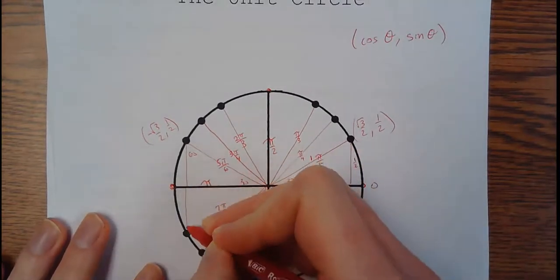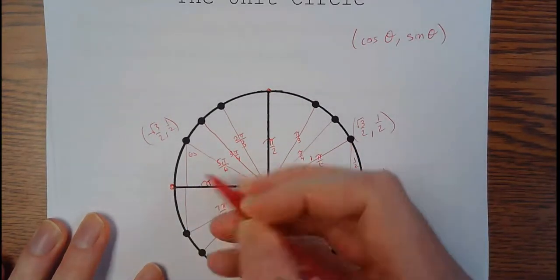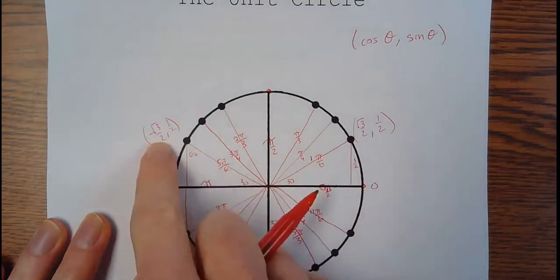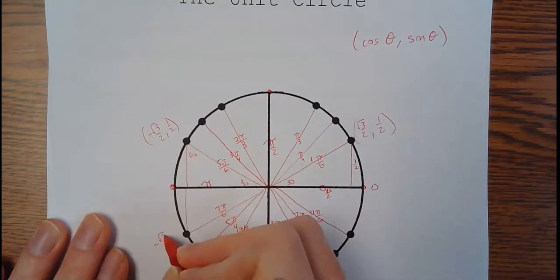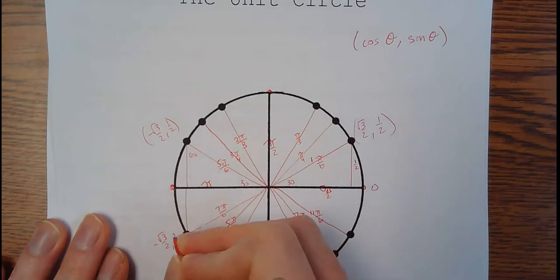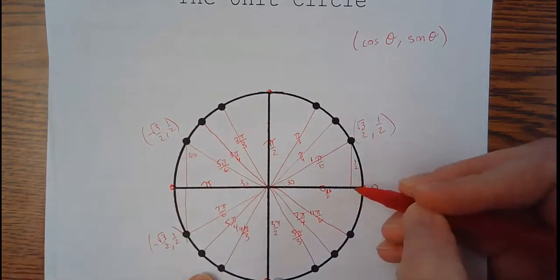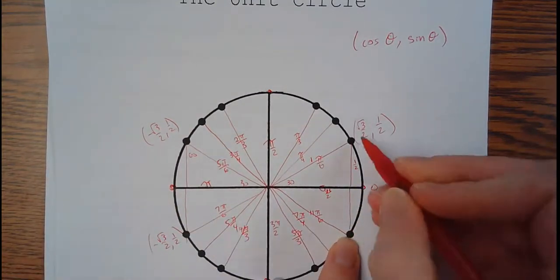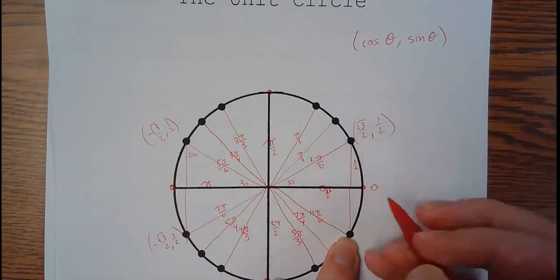Now this right here is also a 30, 60, 90 triangle because it just got flipped over. So it's still going to be left radical 3 over 2. It's just going to be down 1/2 now. This one over here, it's going to be still right radical 3 over 2, but it's down 1/2.